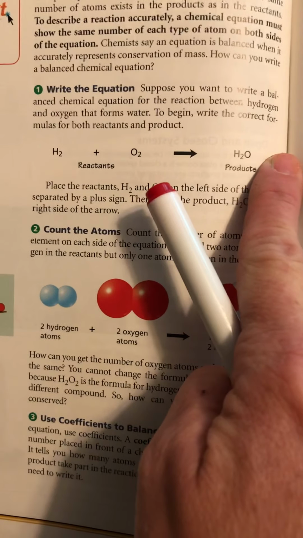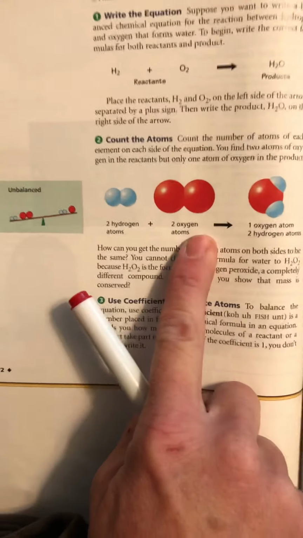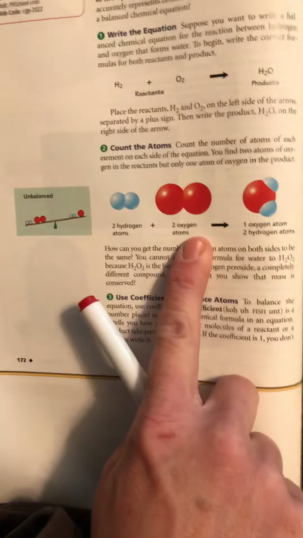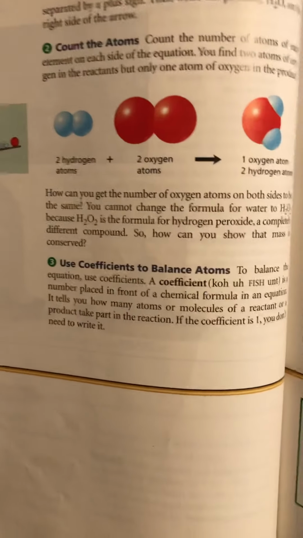If matter cannot be created or destroyed, what the heck happened, right? So we have to count our atoms. 2 hydrogen atoms, 2 oxygen atoms. So now we have to try and balance this chemical equation. What we're going to do, read along with me. And this is what I would write down in a notebook so you know how to do it.